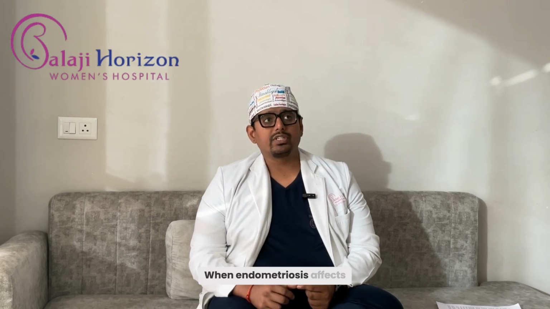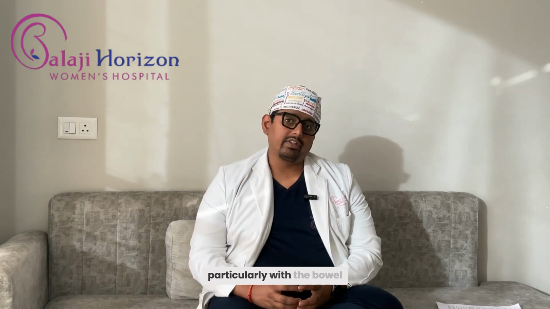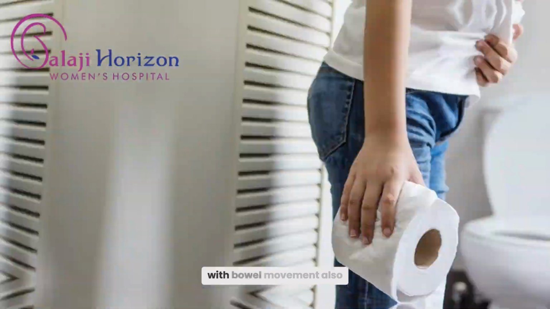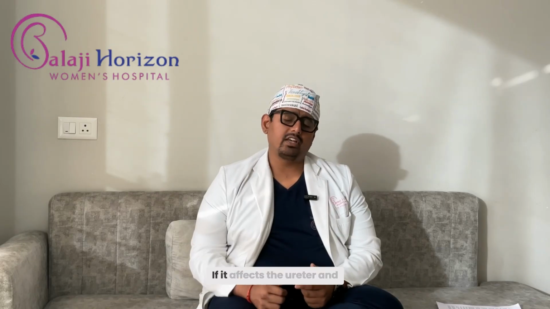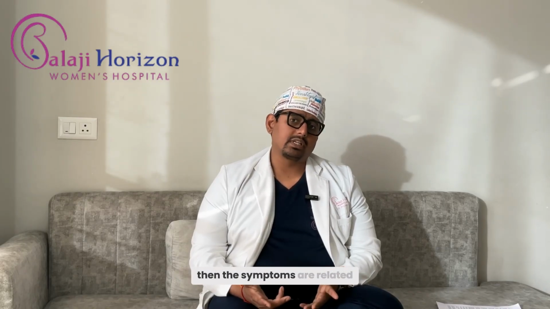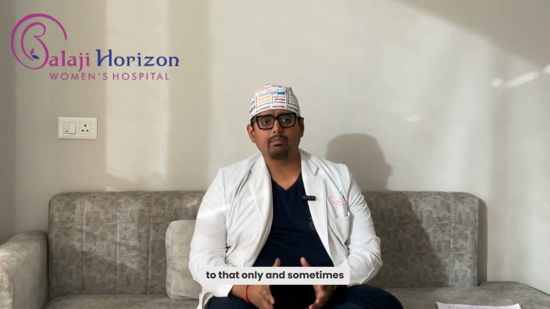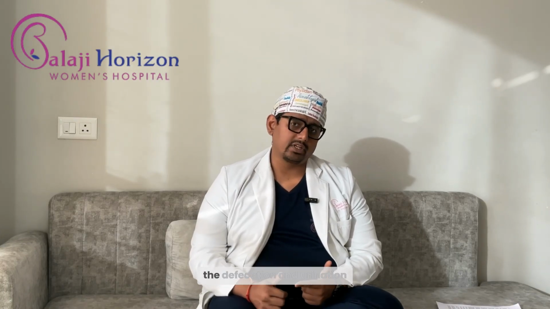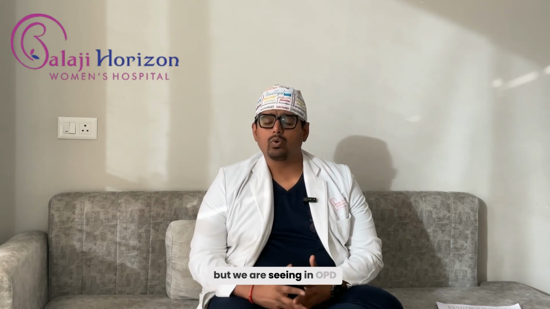When endometriosis affects the bowel, particularly with bowel involvement or external bowel involvement with adhesion formation, the patient feels pain with bowel movement also. These pains are generally colicky in nature, severe in nature, and come in peaks. If it affects the ureter and bladder, then the symptoms are related to that only, and sometimes they produce bleeding during defecation and urination also, which is not that common, but we are seeing a few instances in OPD. The second symptom of endometriosis is period irregularity.